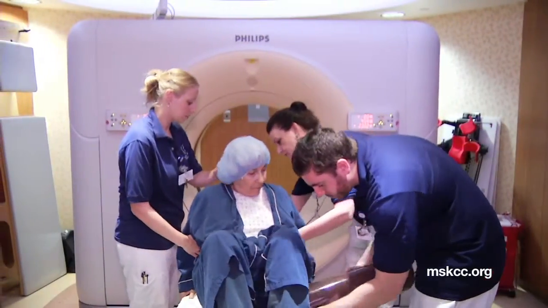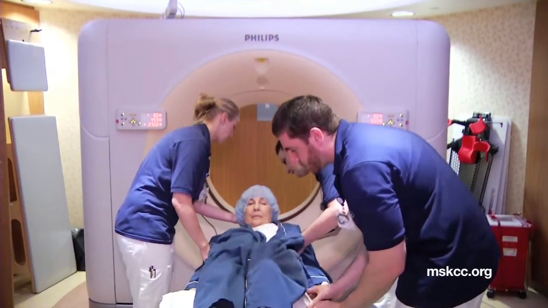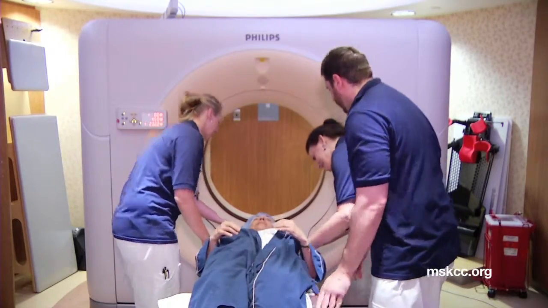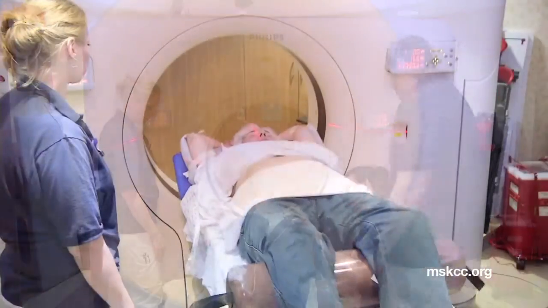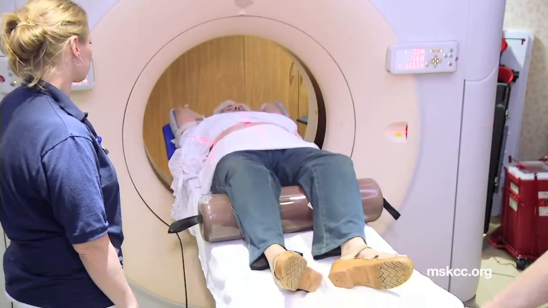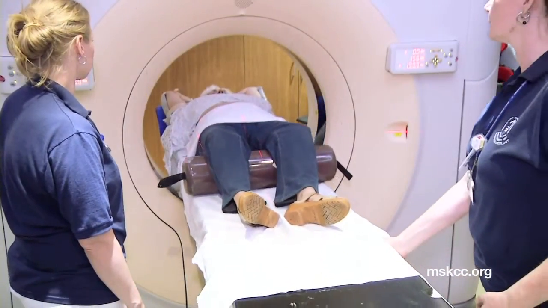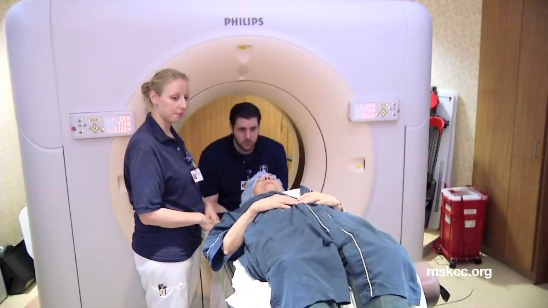The simulation area is where your radiation oncologist begins planning your treatment. This is the simulation room. You'll lie down on a table like this one while the radiation therapists do a quick CT scan of the part of your body that will be treated.